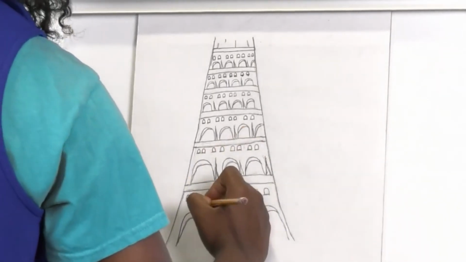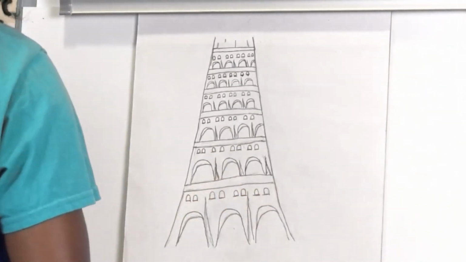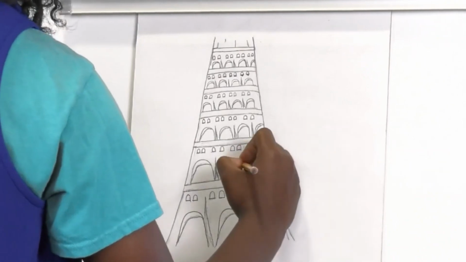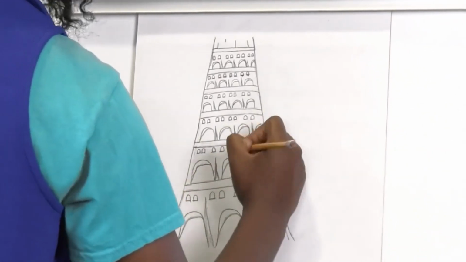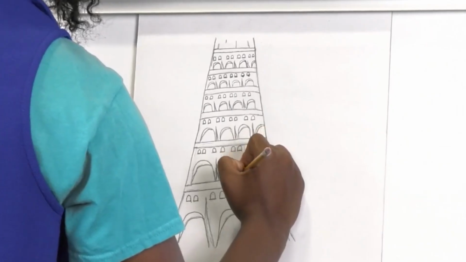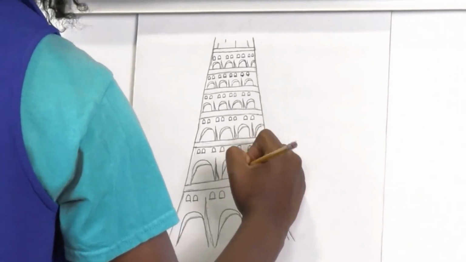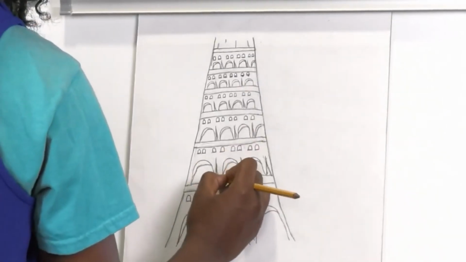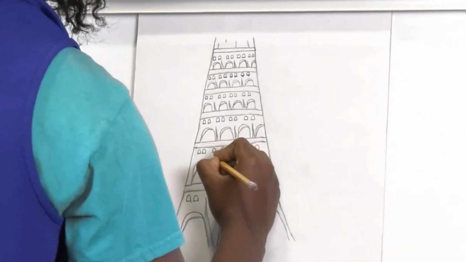Okay. Alrighty. Fix our little line here. Just making the lines a little skinnier.